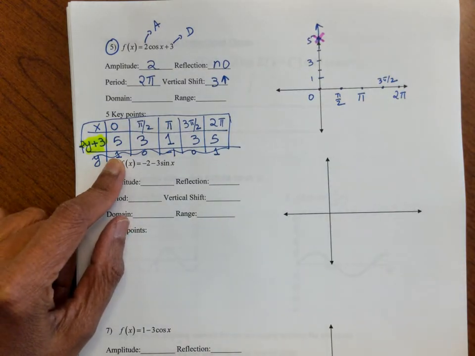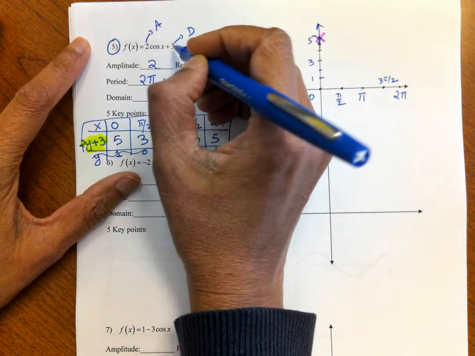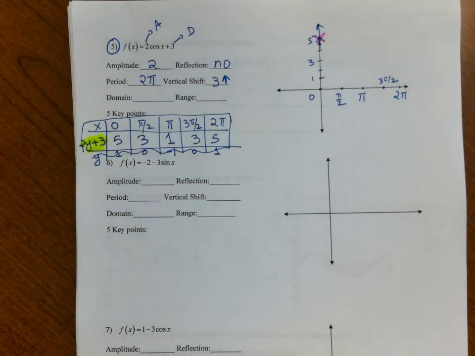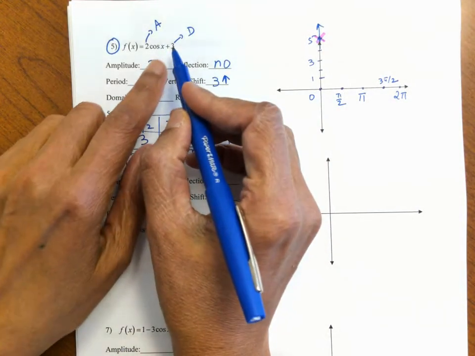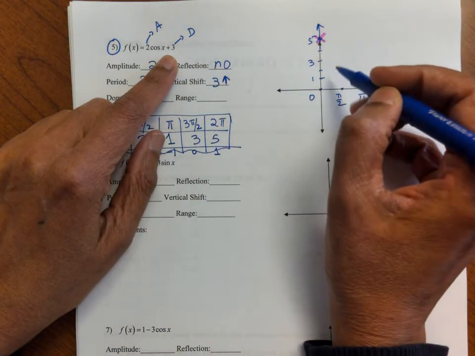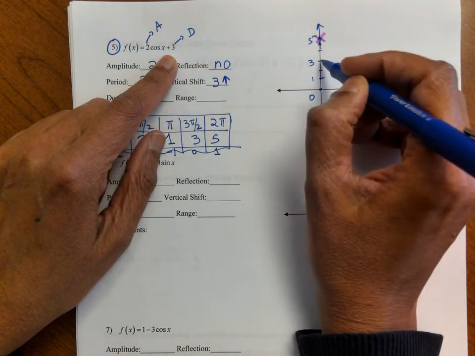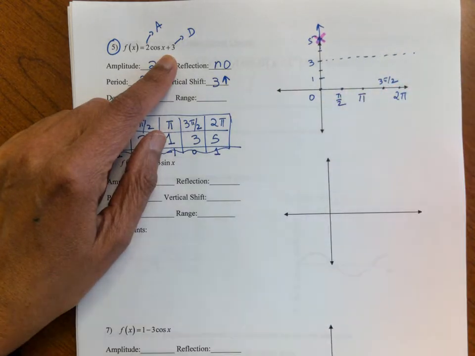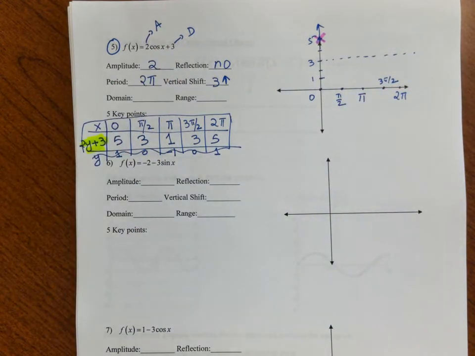Okay, one more thing I forgot to mention. This d is a vertical shift, right? That means my whole wave is moving 3 units up. Is that clear? The whole wave is moving 3 units up. That means my sea level itself has shifted. So no longer is this my sea level, this is my sea level, which means my wave will go above and below this sea level, and we'll see how it looks.